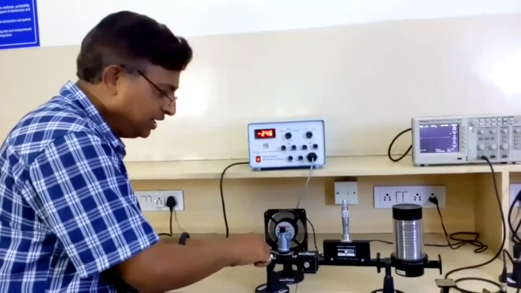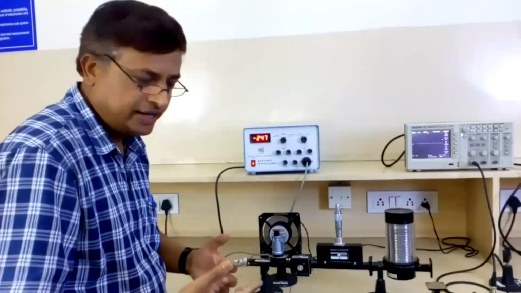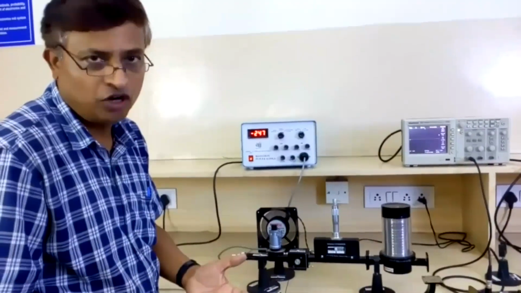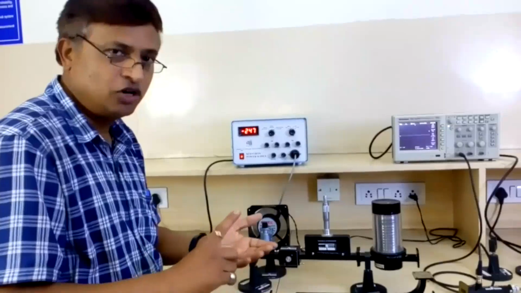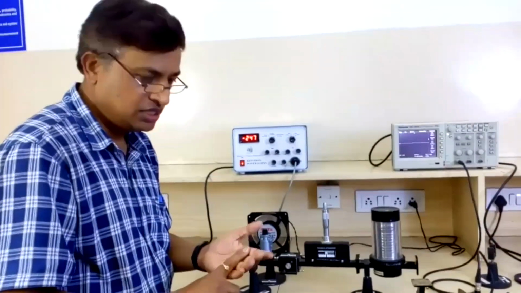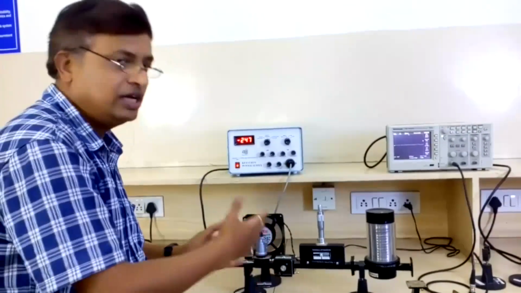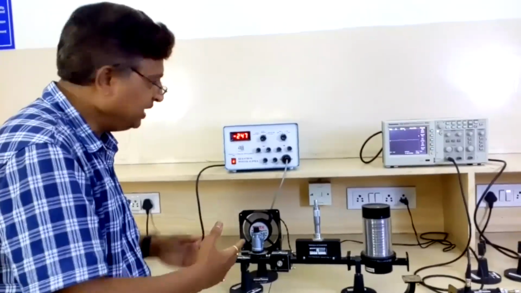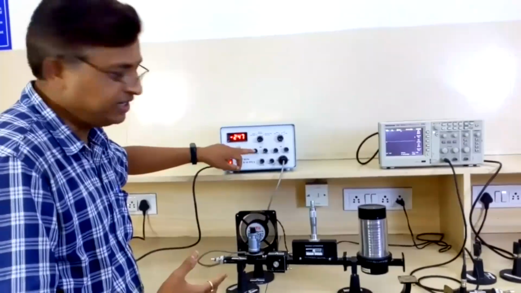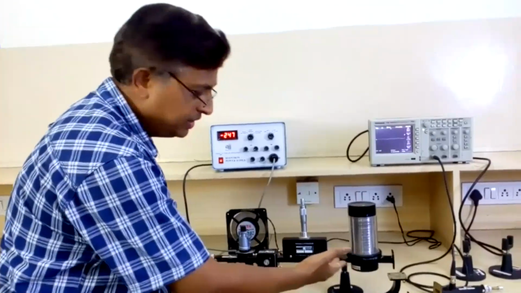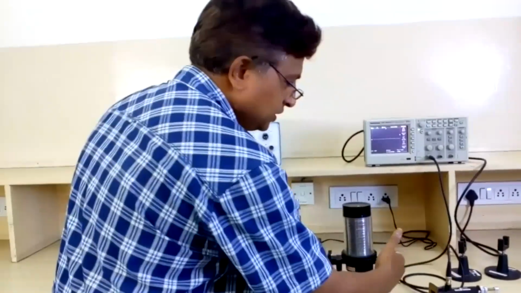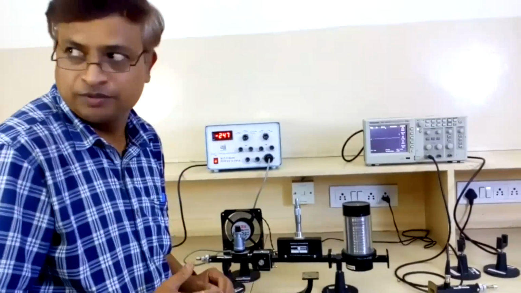This modulating signal of 1 kilohertz will modulate the X band frequency in amplitude modulated form, and then that will be launched into the waveguide and come out of the end output.